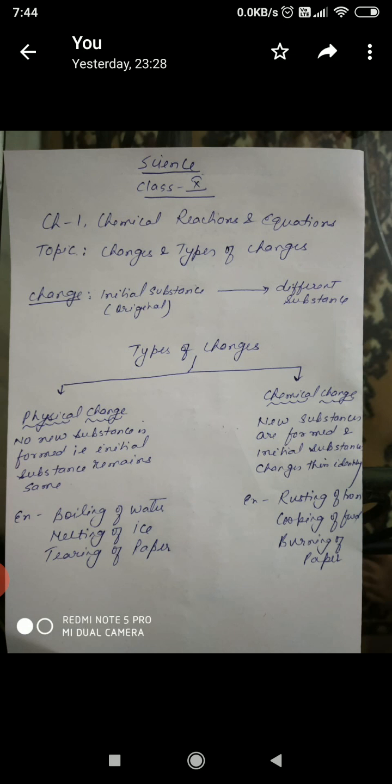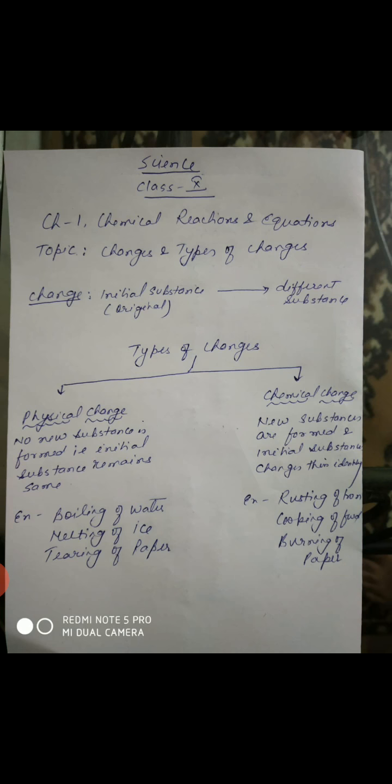An act or process through which something becomes different, or we can say that when the original substance becomes different, it is known as change. So what are the different types of changes? Already we have discussed in previous classes that changes are of two categories: physical changes and chemical changes. So how can we differentiate between these two changes?